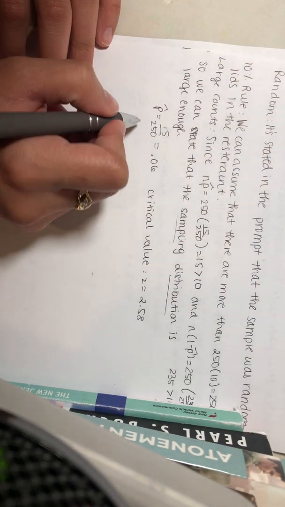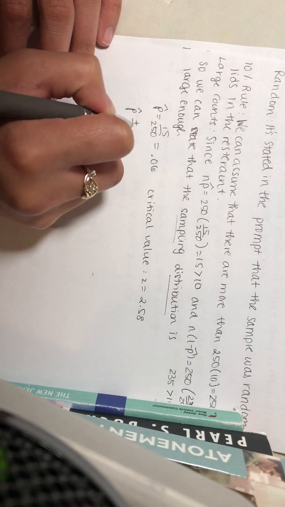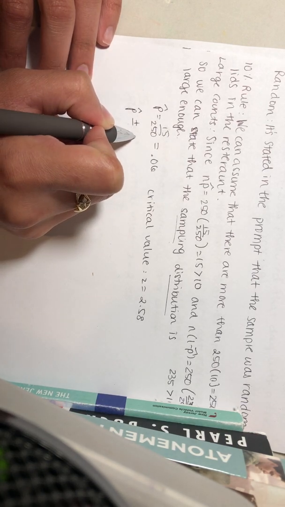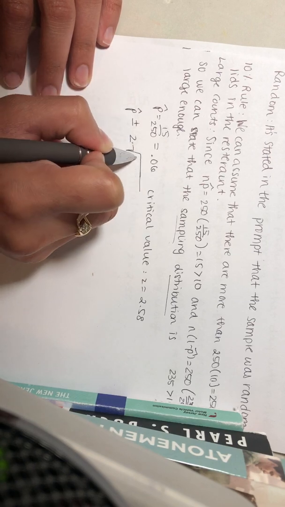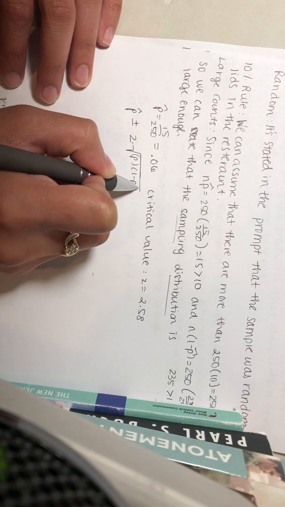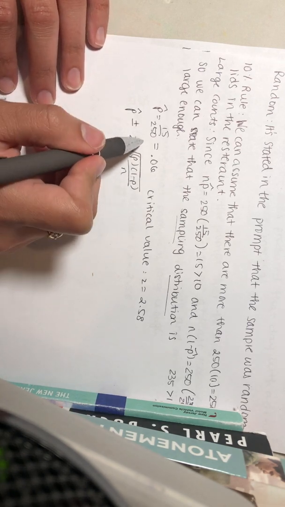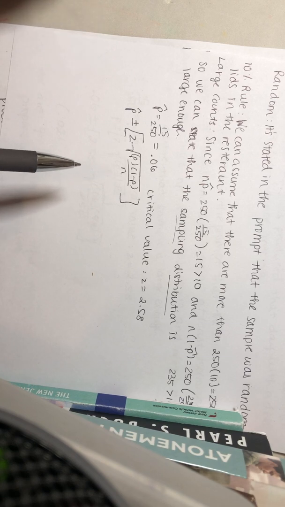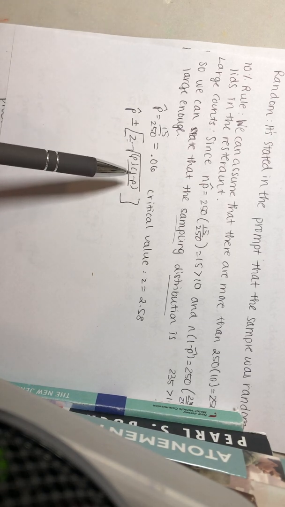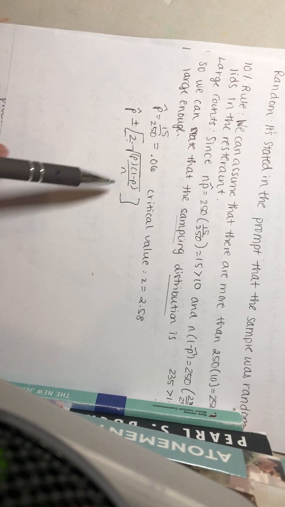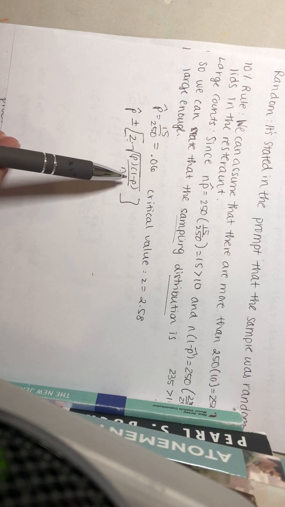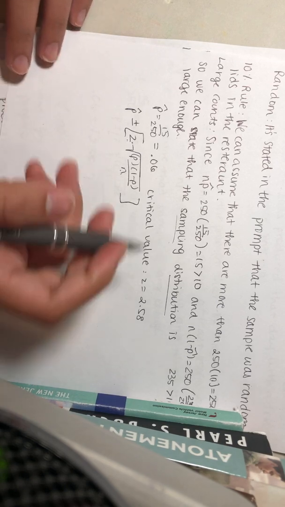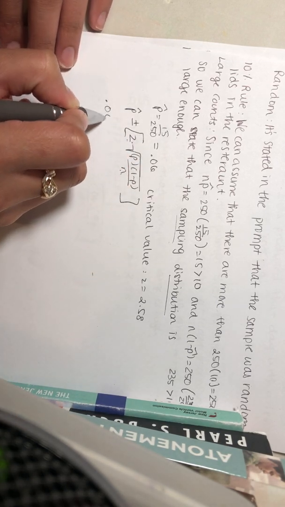So in terms of the formula, which is this times p and 1 minus p over n. And this part is the margin of error. So whenever a prompt has the margin of error and the critical value given and you need to find the sample size, the default p and 1 minus p is 0.5 and 0.5. But here we know that it's not.